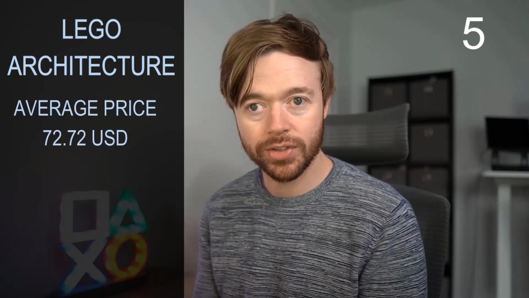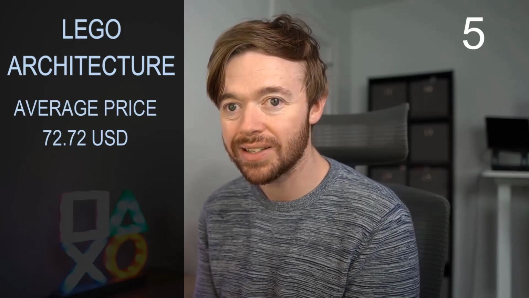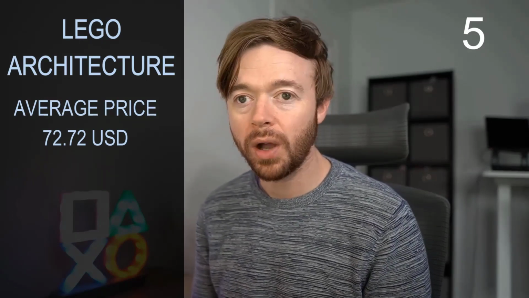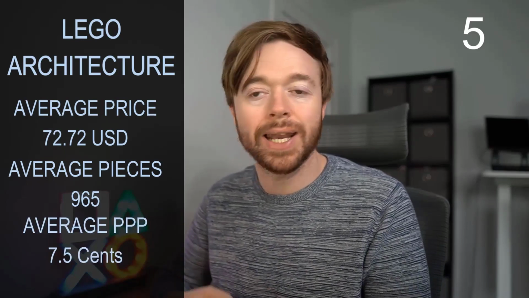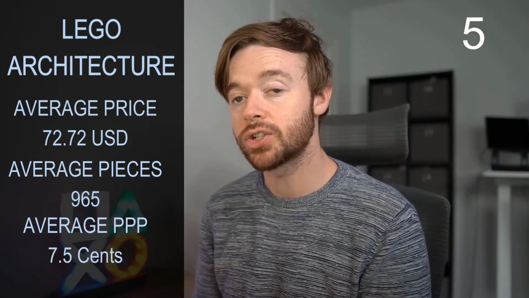Charging into the top 5 now, and in 5th position we have Lego Architecture. I gotta be honest, I was a little surprised to see such a high ranking for architecture. When it comes to part out value, usually they're terrible, but for price per piece, they're not actually that bad, with an average price on the sets that I looked at of $72.72 and an average piece count inside those boxes of 965, which gives us a price per piece of around 7.5 cents on architecture over the last couple of years.